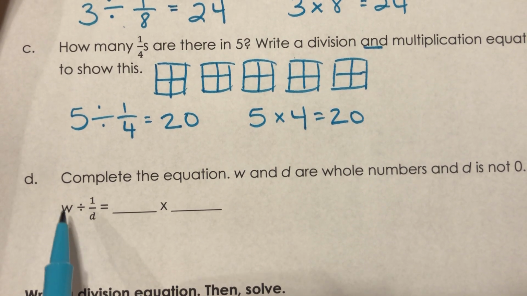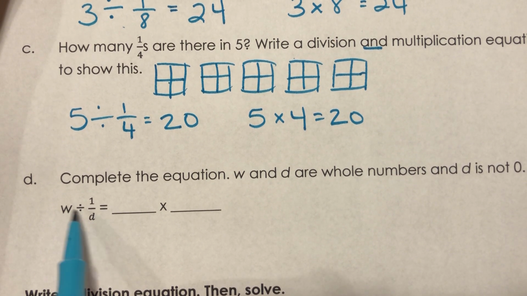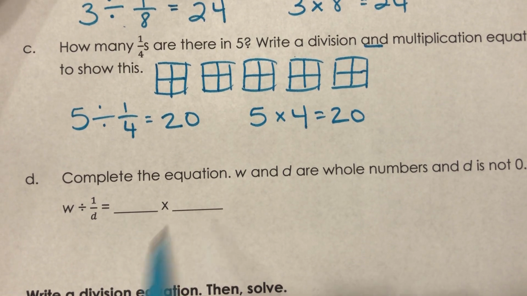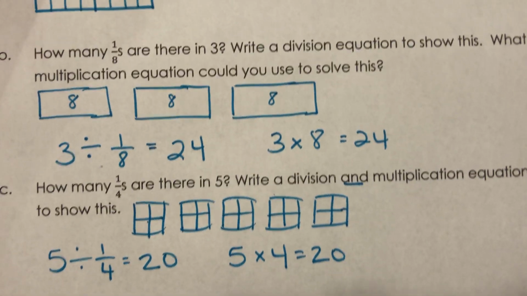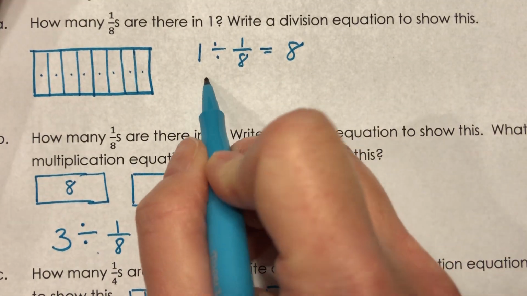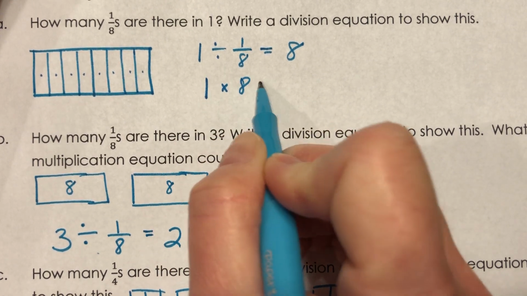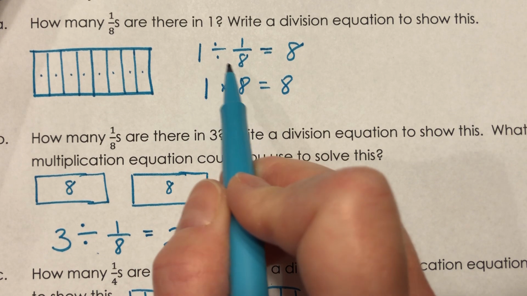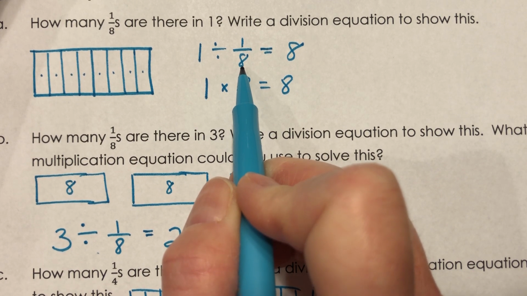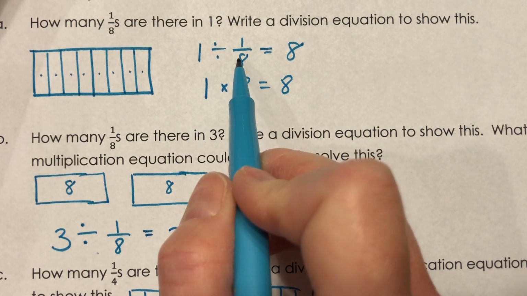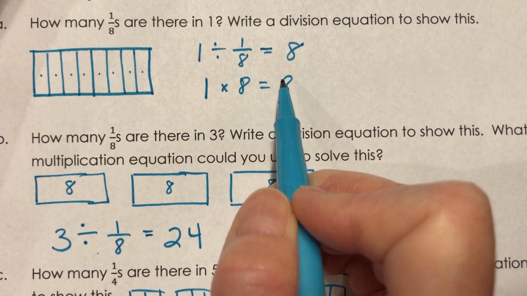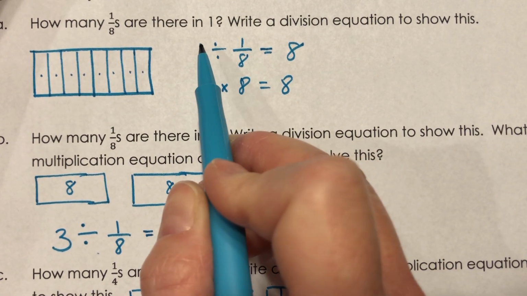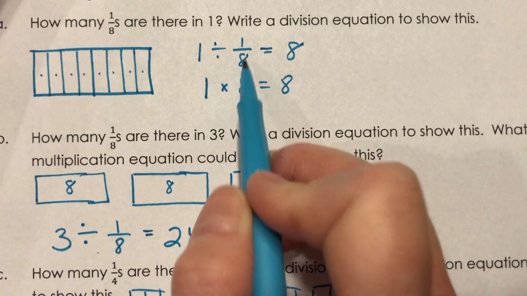It's impossible. So this is saying any number divided by 1 over a different number, or I guess it could be the same, equals what times what. So when you look up here, we already said that 1 divided by 1/8, I could switch to 1 times the 8 to get 8, right? So look at this as W and look at this as D. Okay, it says W divided by 1 over D equals what times what? So here, W divided by 1/8 is the same as W times D.